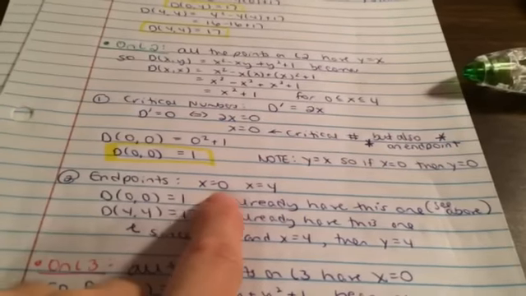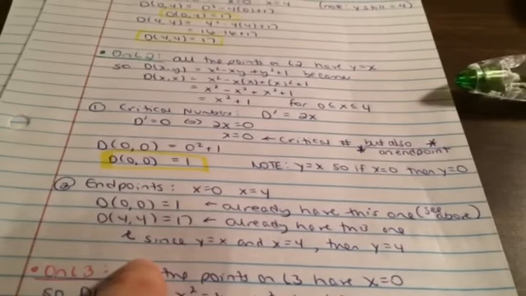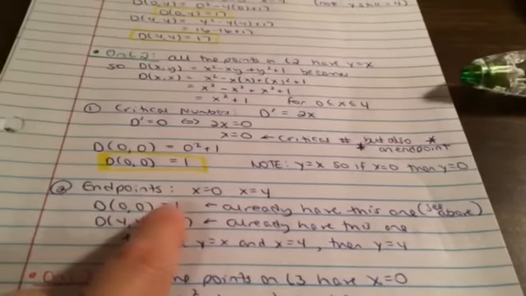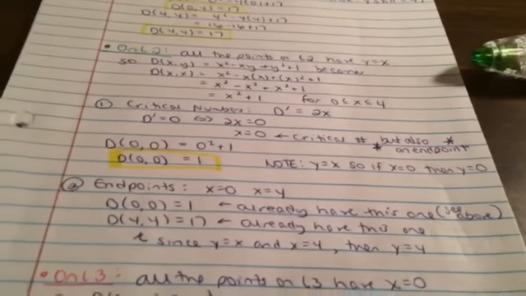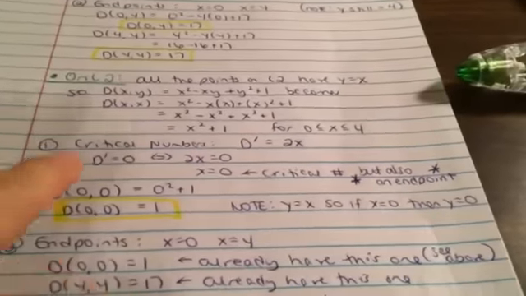Now I do my endpoints. I already did the 0 up there. I should have saved it and done it down here, but notice I didn't highlight it here because I already have it there. And then same thing here with the endpoint. Notice that on this one, hold on, go back, where are you?